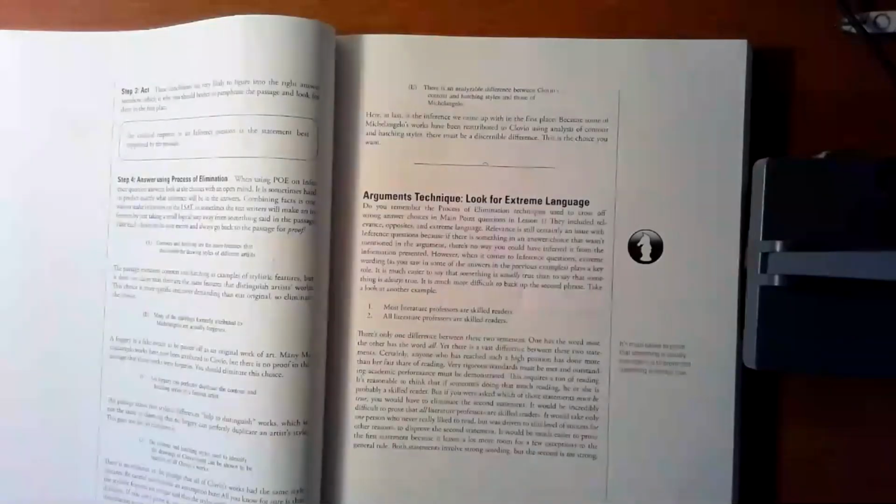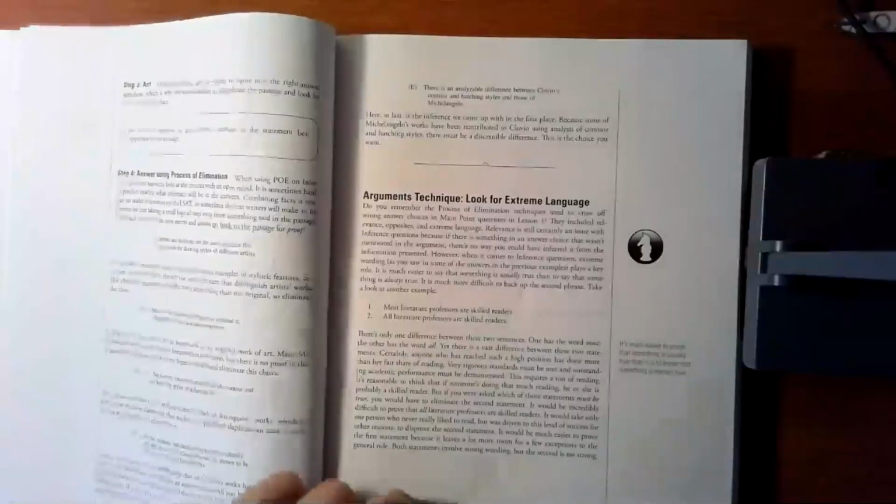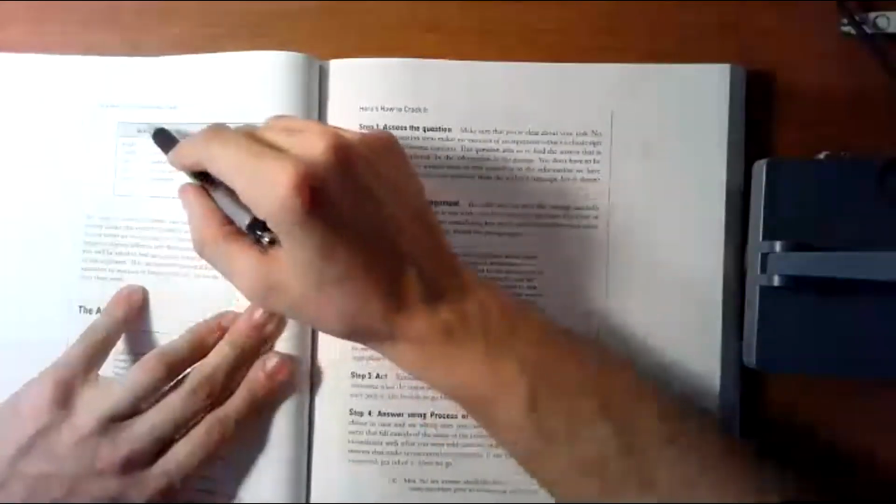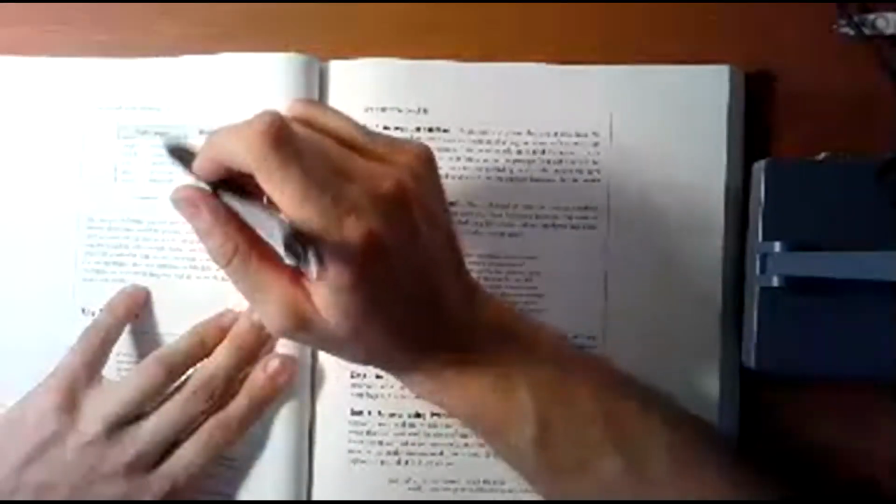It would be much easier to prove the first statement because it leaves a lot more room for a few exceptions to the general rule. Both statements involve strong wording, but the second is too strong. Let's have a look at the following chart. All right, let's go down it. Safely vague: might, could, may, can, some, possibly, usually, sometimes, at least once, frequently. Dangerously extreme: always, never, at no time, must, will, all, not, positively, absolutely, unequivocally, every.